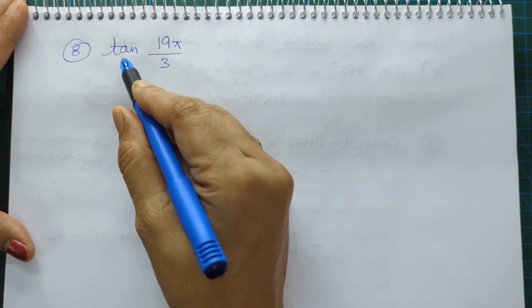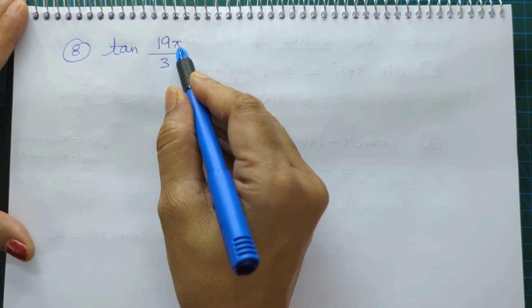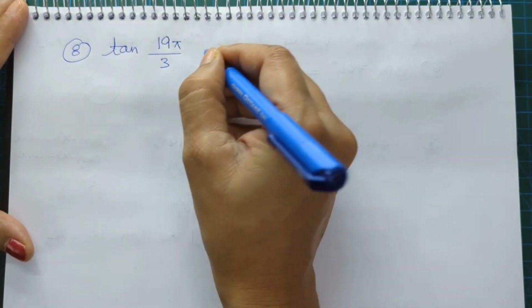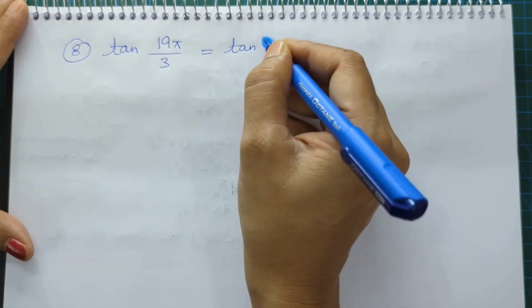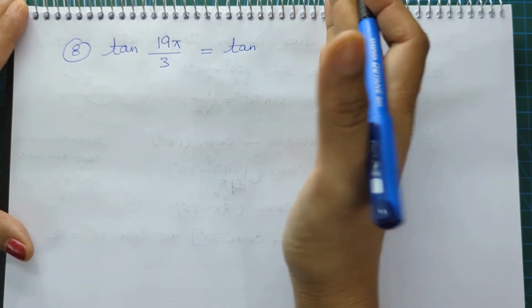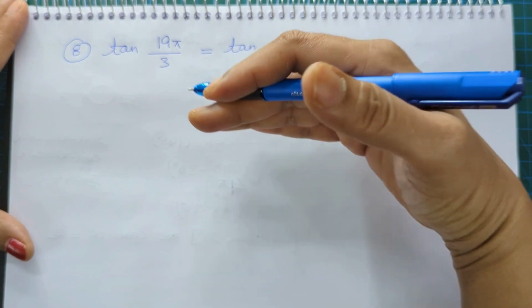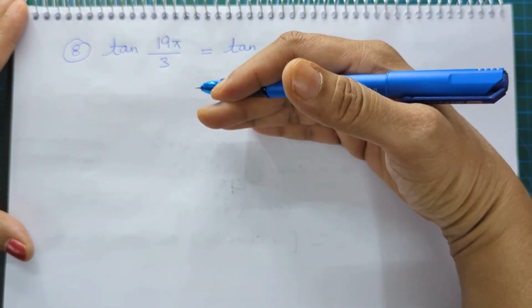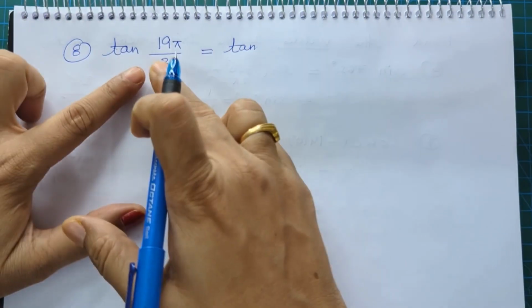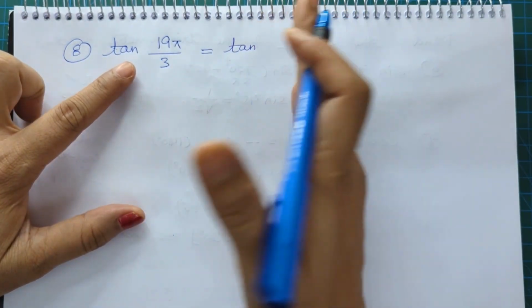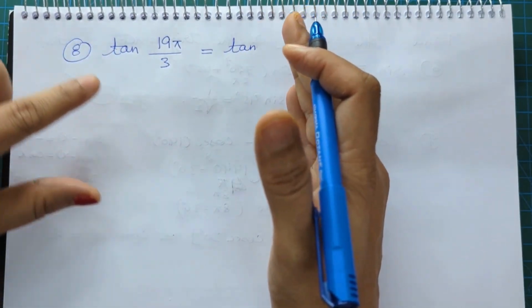We are supposed to find the value of tan 19π/3. How to find this? We have to write this as a combination of angles, with respect to π/2 change or with respect to π change. With respect to π, meaning x-axis, if it changes, tan remains tan. But if this angle is written with respect to π/2, meaning y-axis, then tan will become cot.